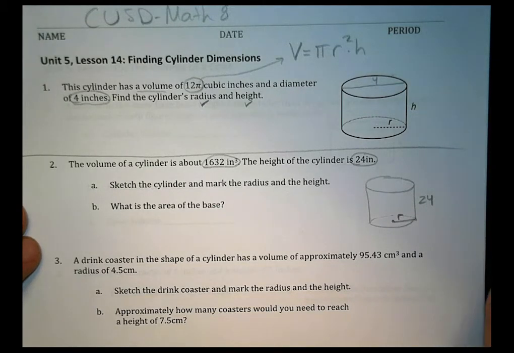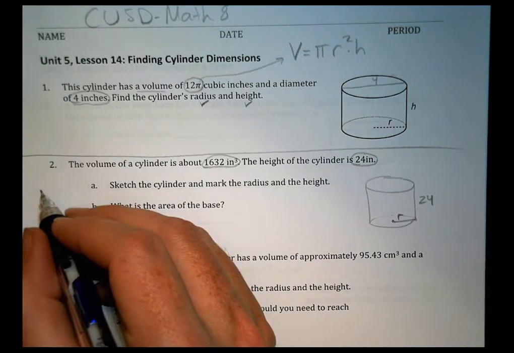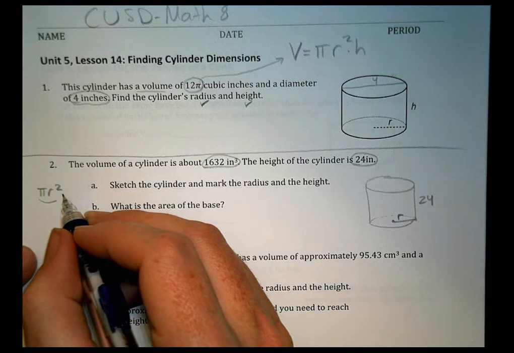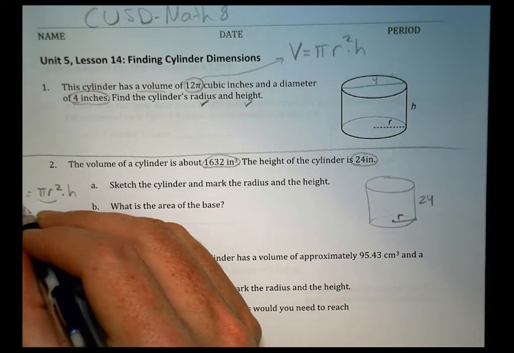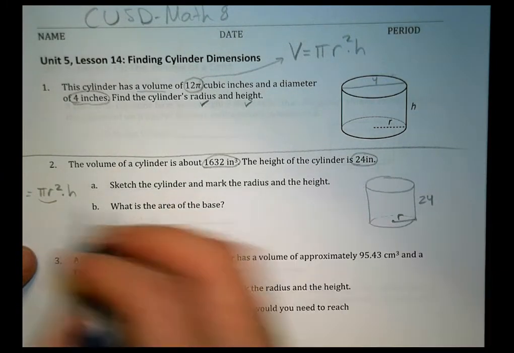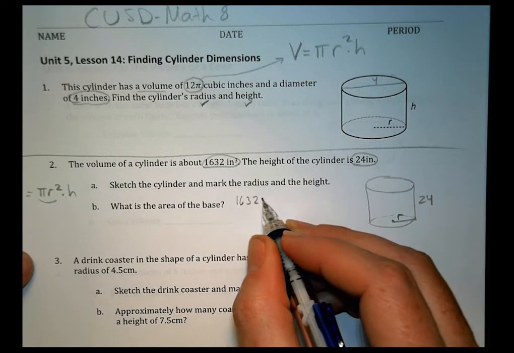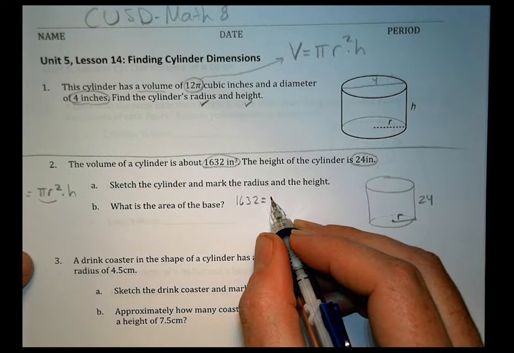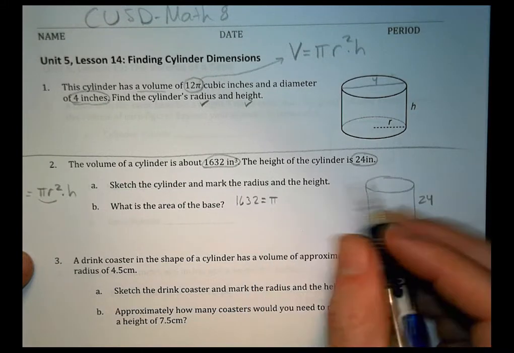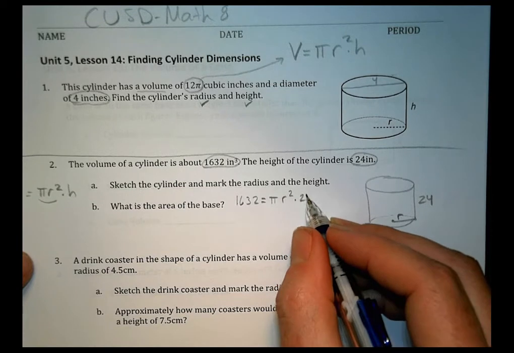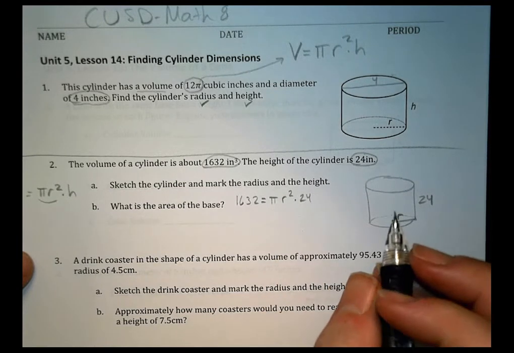So what is the area of the base? Now the area of the base is going to be pi r squared. That's the area of the base times the height and the volume. Now what they gave us here was a volume amount, which was 1632 equals pi, and then the radius we don't know, r squared, times the height. We do know the height. We also know what pi is going to be.